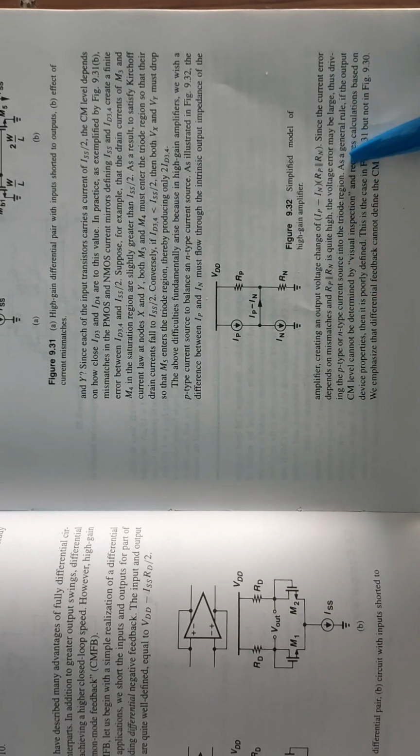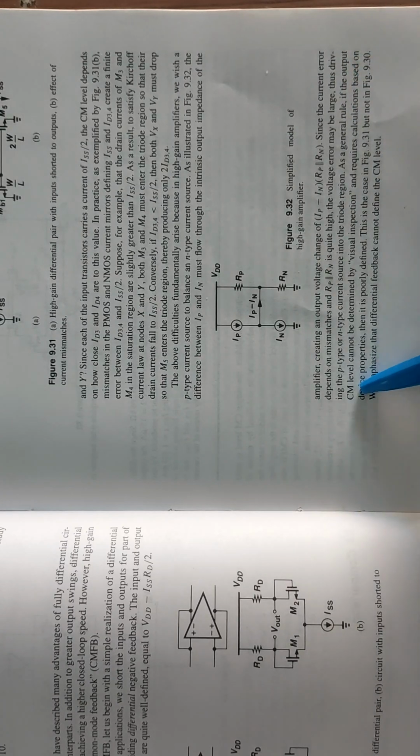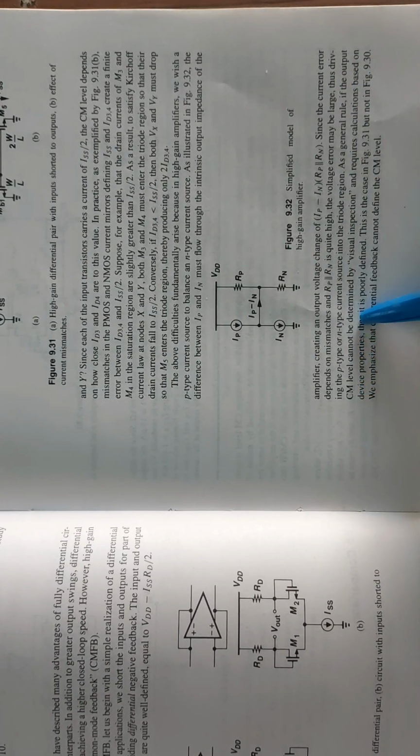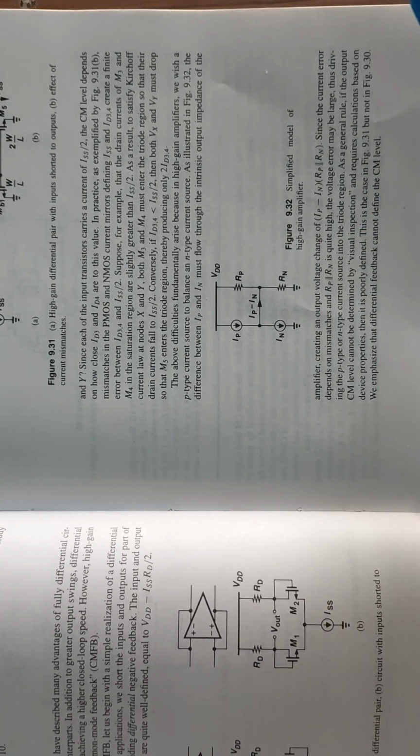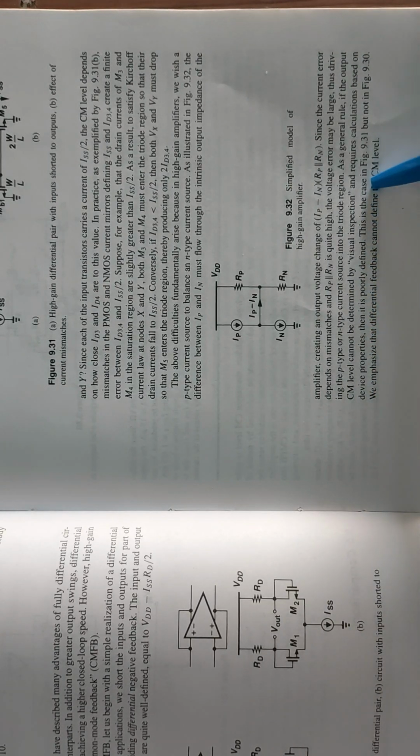As a general rule, if the output CM level cannot be determined by visual inspection and requires calculation based on device properties, it is poorly defined. This is the case in one figure but not in the other.